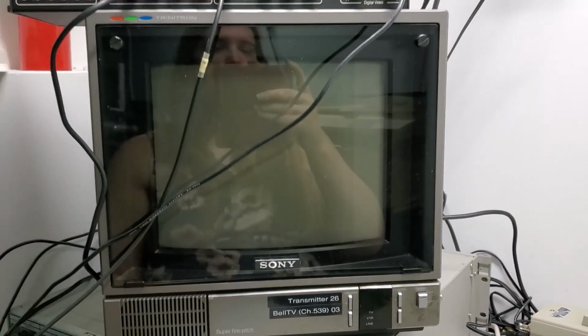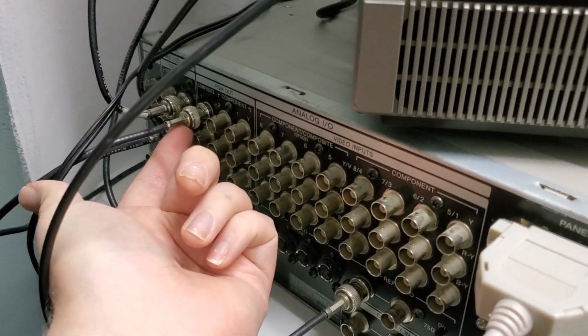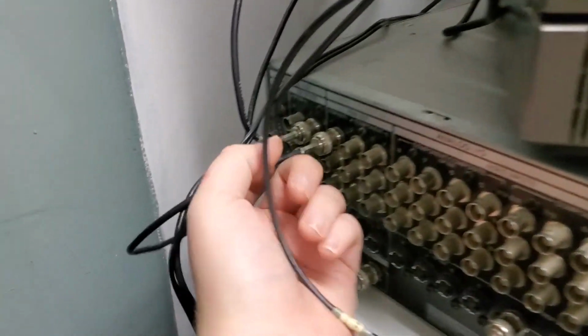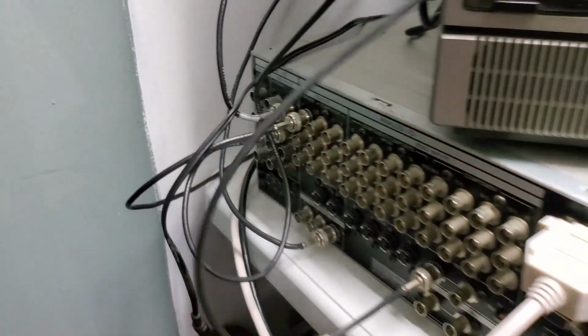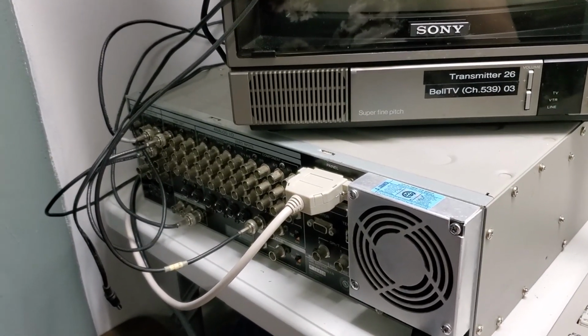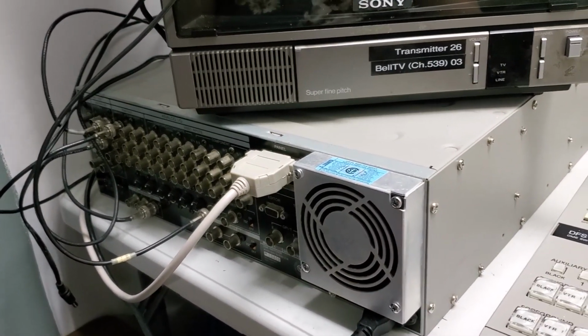So I've got the venerable Sony Trinitron CVM1271, and that's being fed from the composite program output. And the SDI program output will once again go into that portable Sony DV-Cam VCR to provide a feed for you guys to look at.